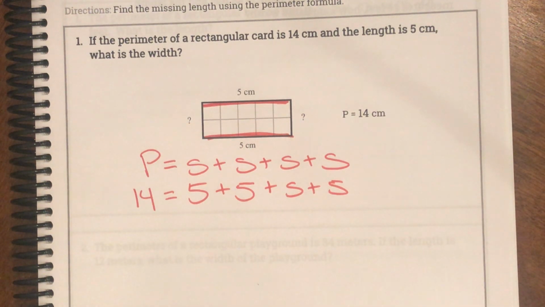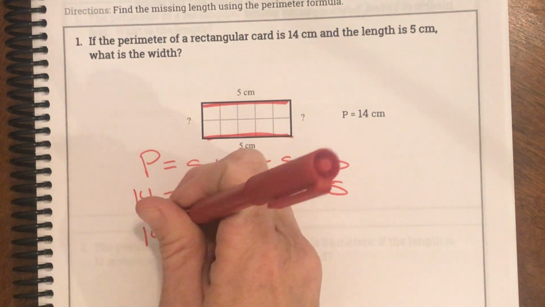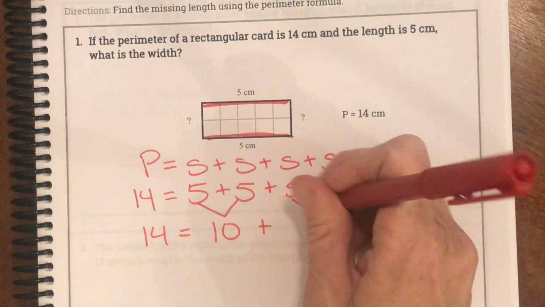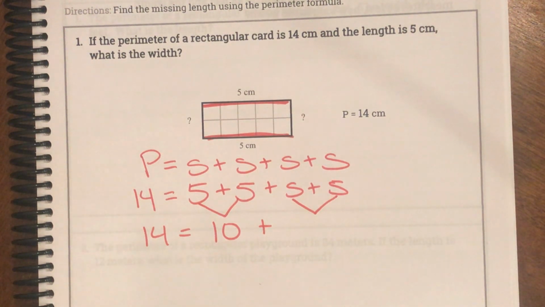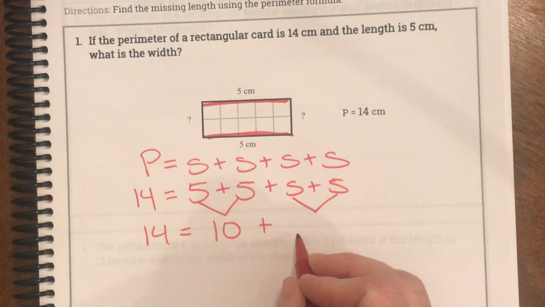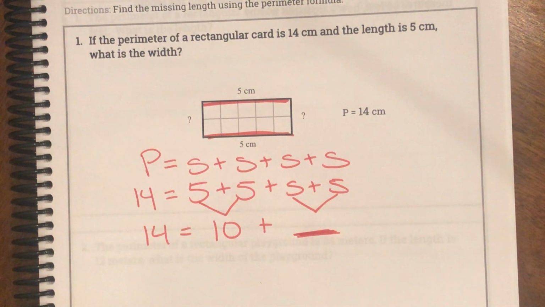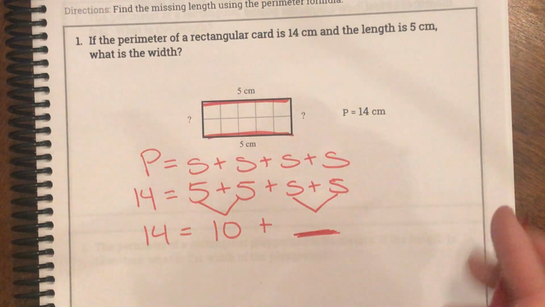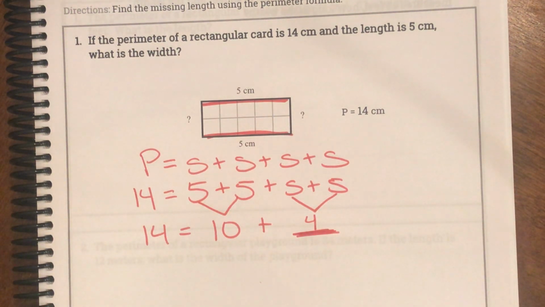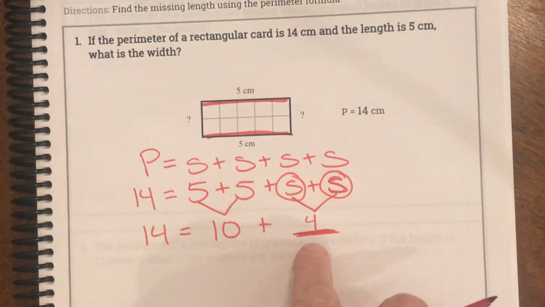Okay, so let's think about this. I know 2, but I'm missing 2. So I have 10, but I'm missing those 2. So even though this picture kind of helps me, even if it didn't, what do I know? Well, 10 plus what's going to give me 14? What needs to go here? 10 plus what's going to give me 14? Well, I know that 10 plus 4 gives me 14. But I had side plus side had to equal 4. So what would these have to both equal to give me the 4?